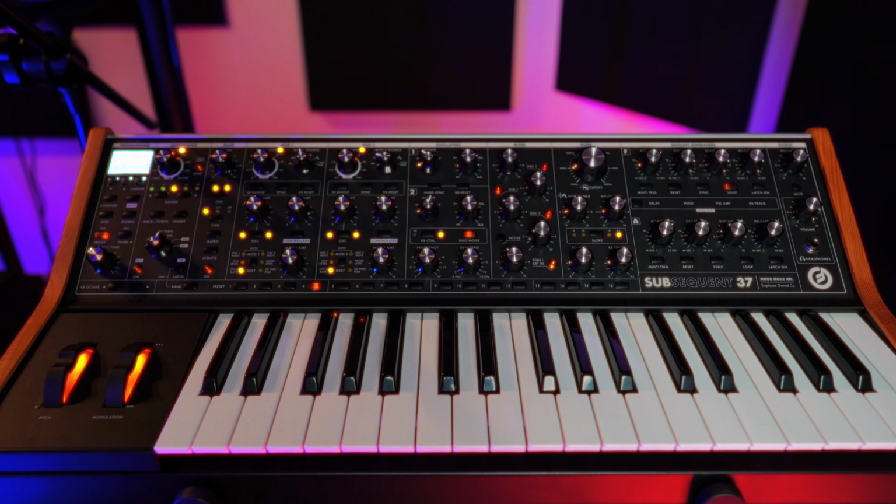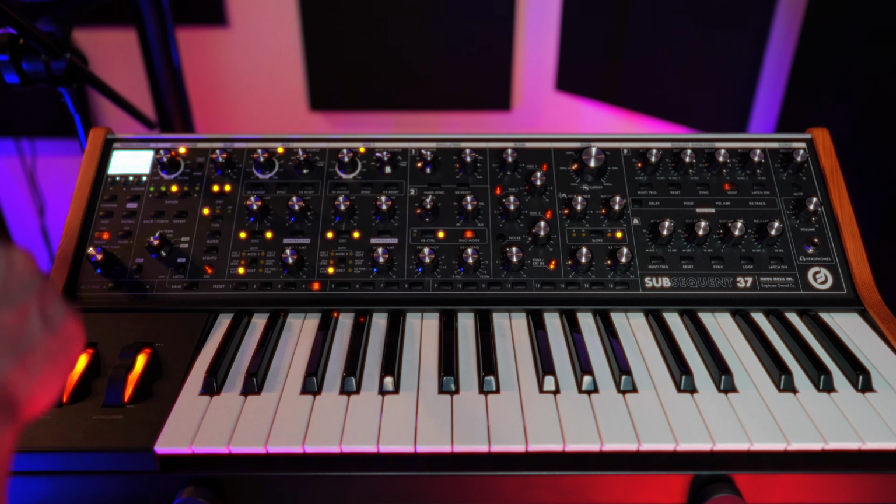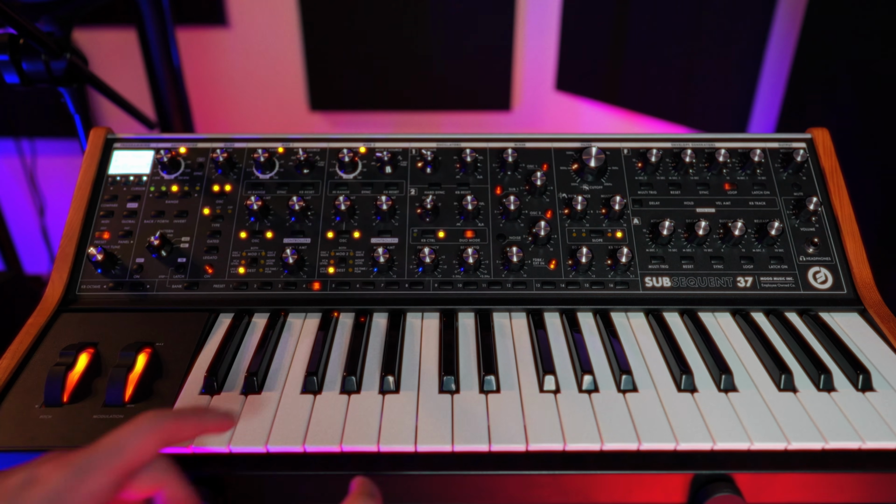And then we have the glide section. So I'm going to turn off the arpeggiator so we can hear it a bit better, but they kind of work nicely, is why I showed the arpeggiator first. Glide essentially lets notes slide to each other when you play them. So let's play this.